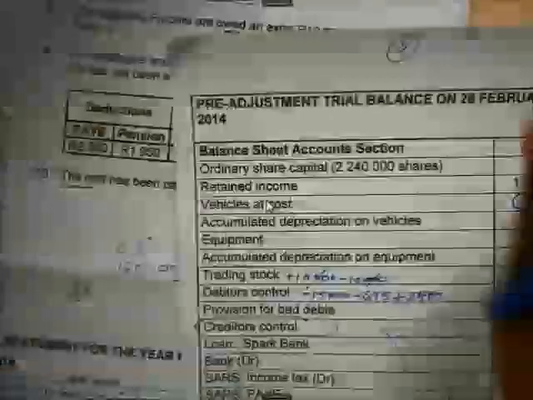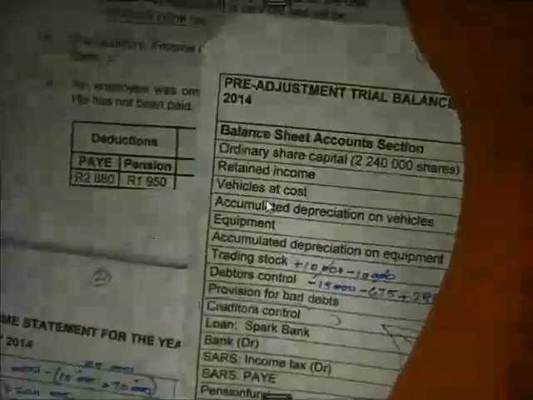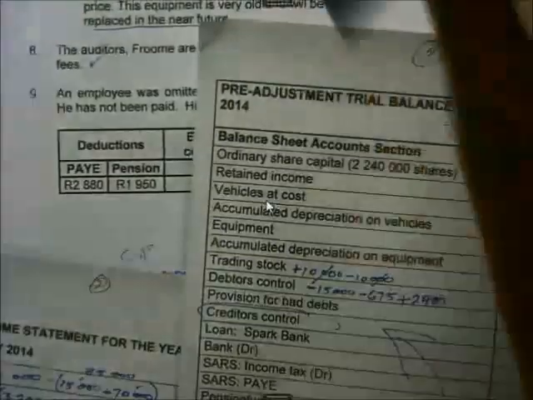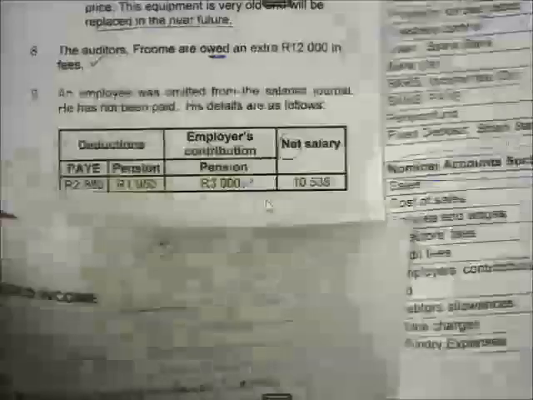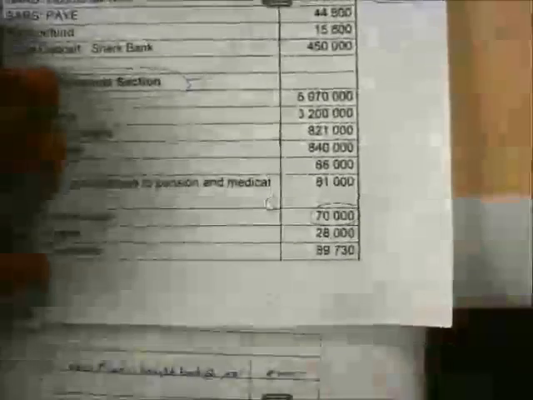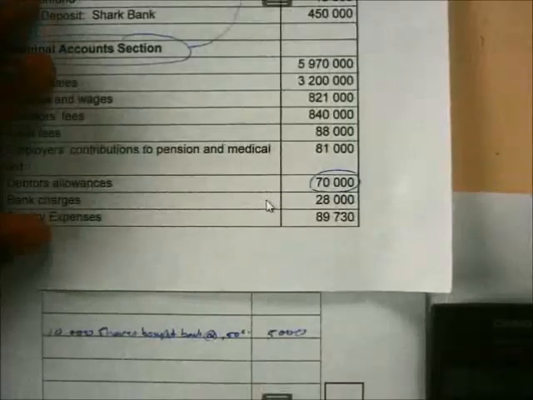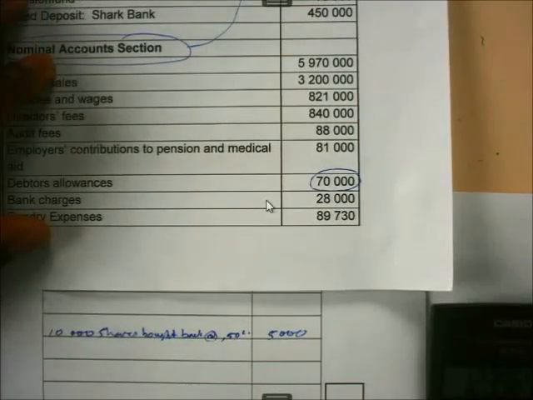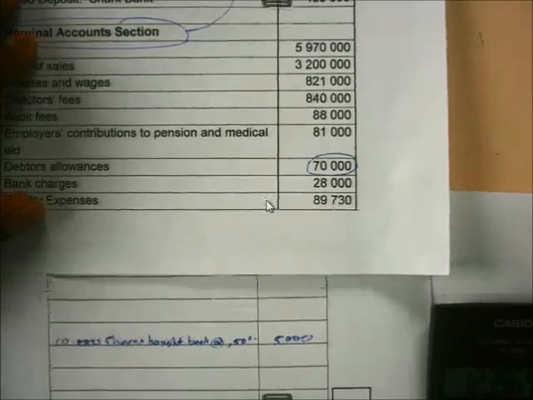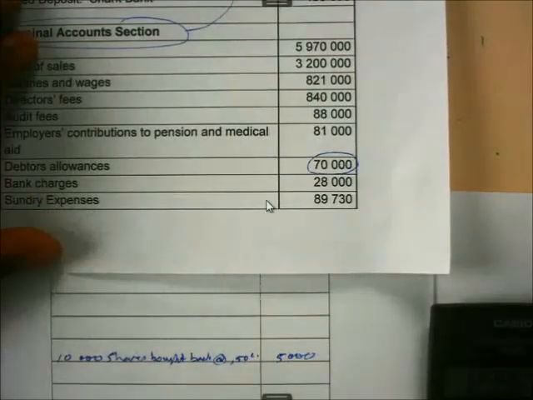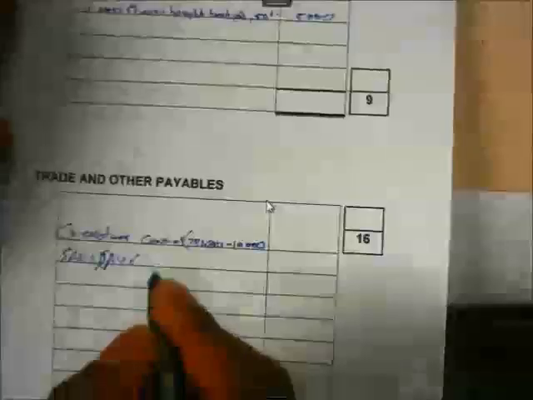Remember, we have been asked to prepare a note for trade and other payables. In your note for trade and other payables, you are going to have SARS pay as you earn.